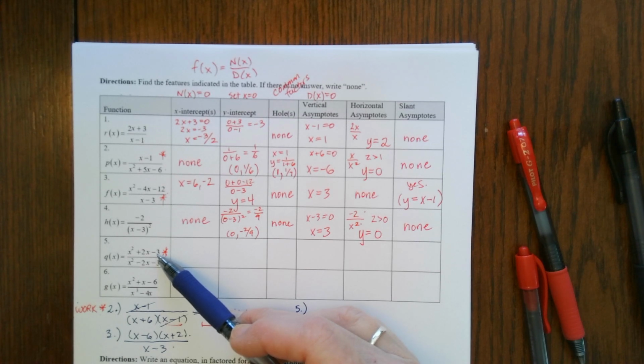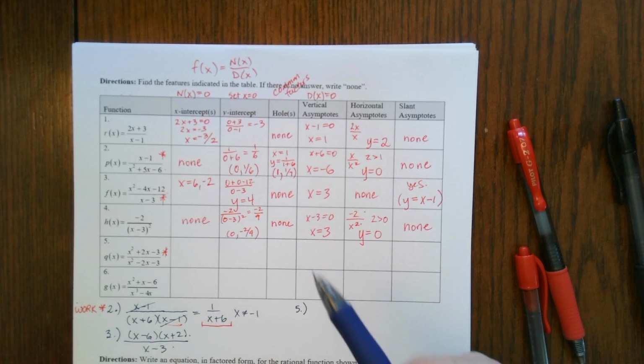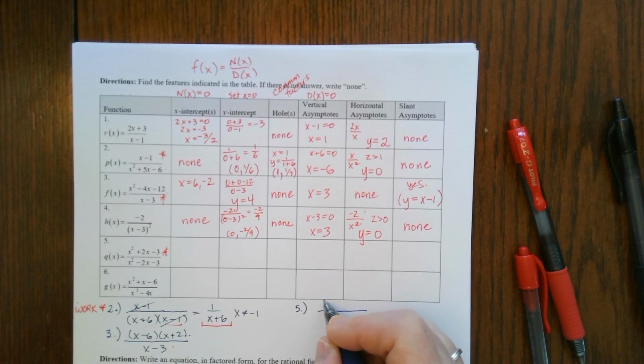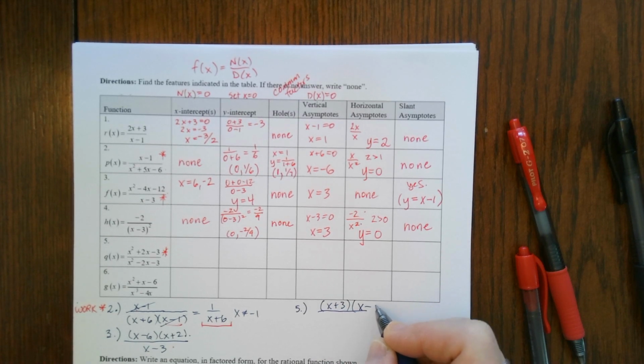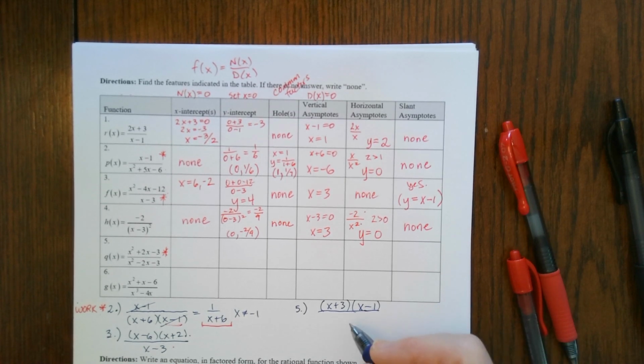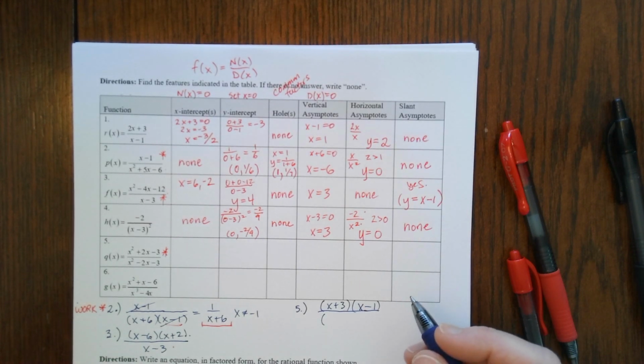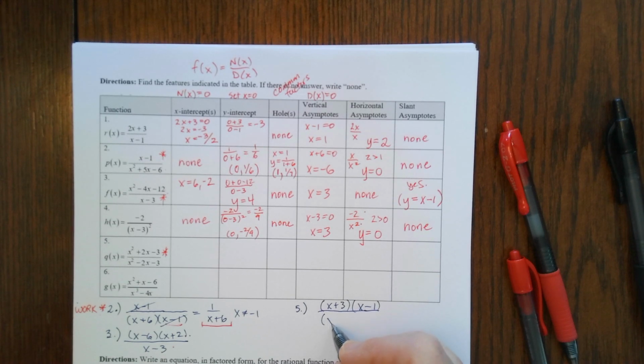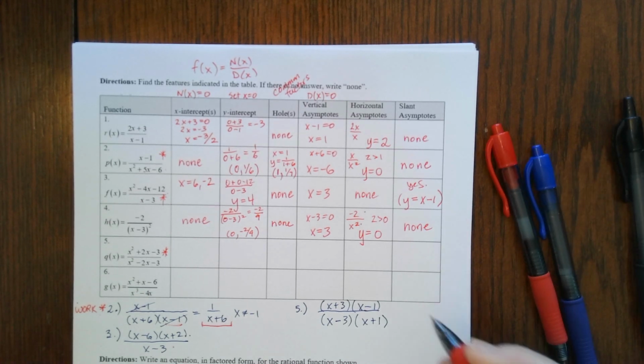So the numerator factors into, let's see, looks like x plus 3 times x minus 1 in the top, and then in the bottom it's going to factor as x minus 3 times x plus 1. Okay, so 5, that's how that factors, and there's no common factors, so that means that we're going to have no holes.